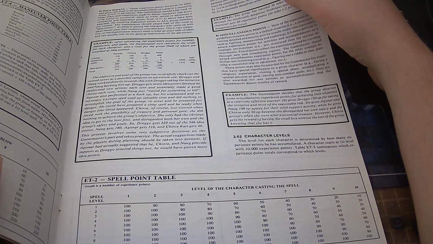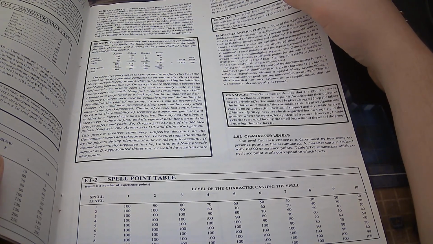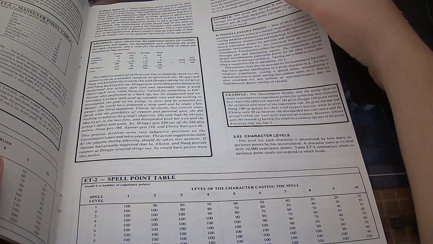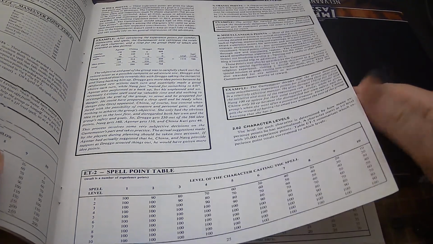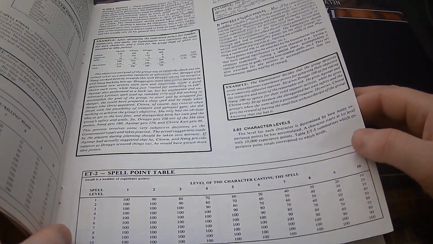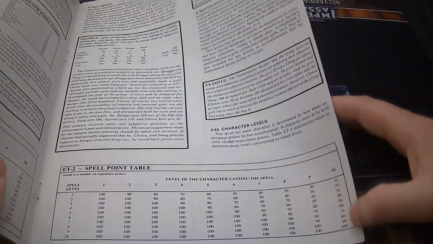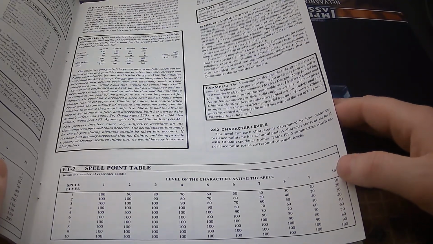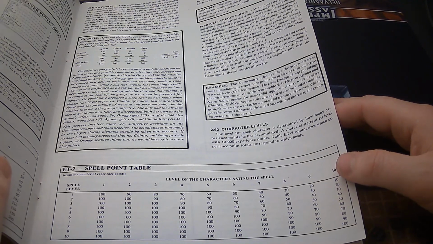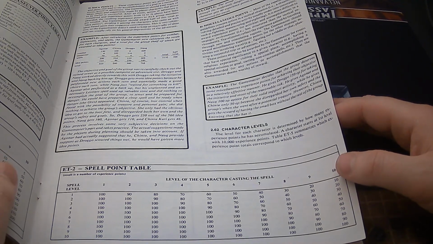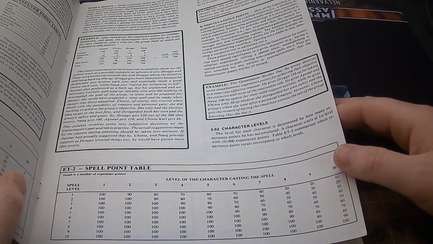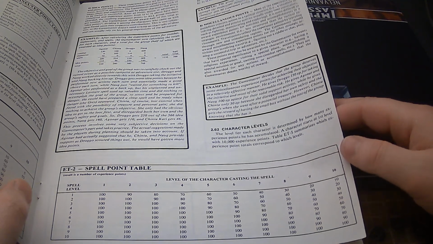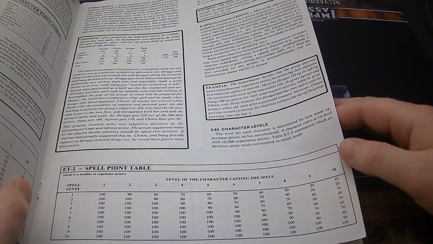So, the more powerful you are, the higher your level, 10, and then the spell level, you get better at casting lower level spells, but for whatever reason, the spell points for a first level character casting a 10th level spell is the same as a 10th level character casting a 10th level spell. That's a bit bizarre to me.